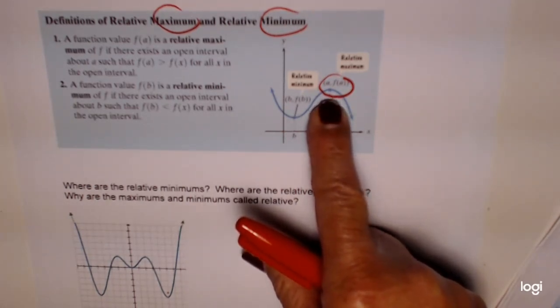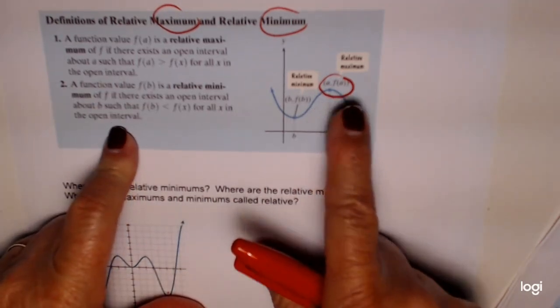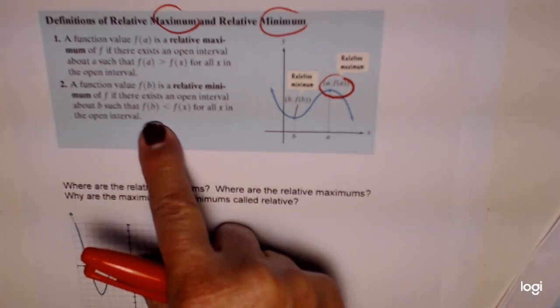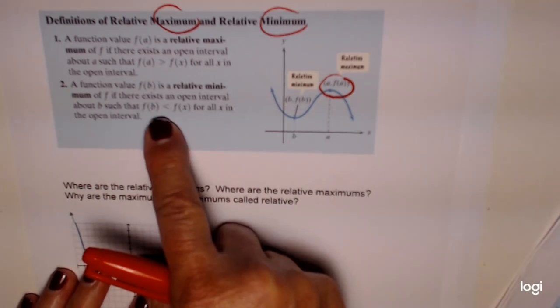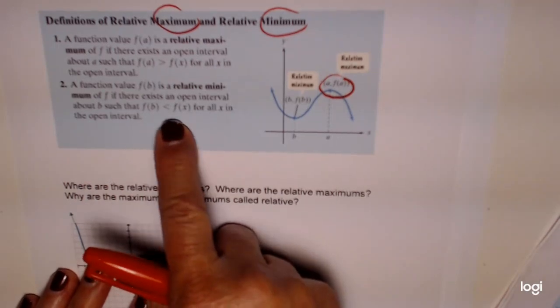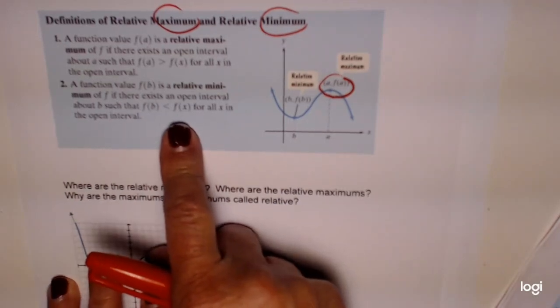In regards to relative minimum over here, the formal definition, the official definition says that a relative minimum exists in an open interval if there's an x value whose y partner is less than or smaller than all the other y's in the area, in the neighborhood.